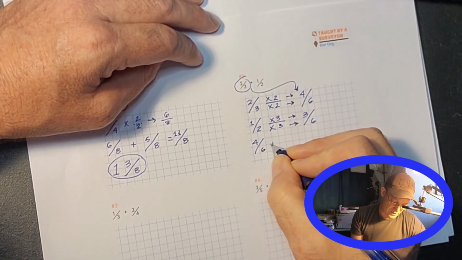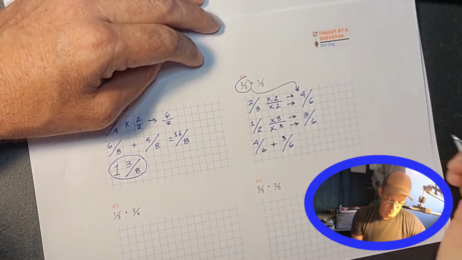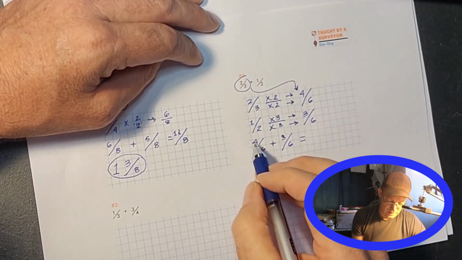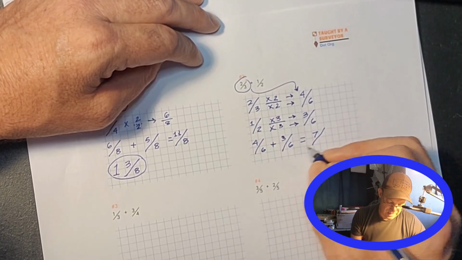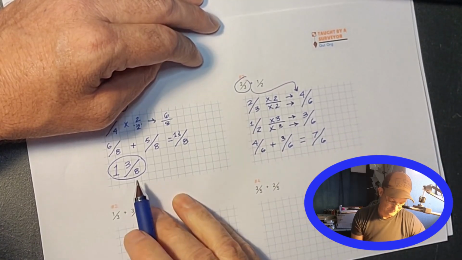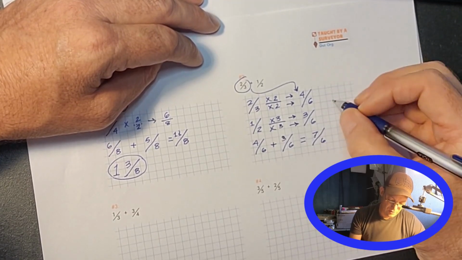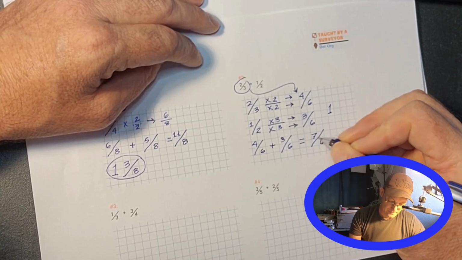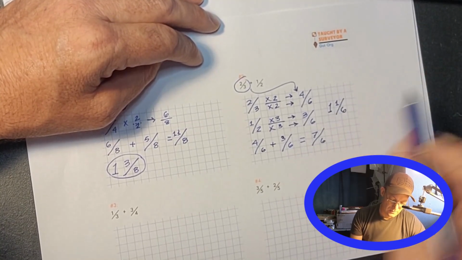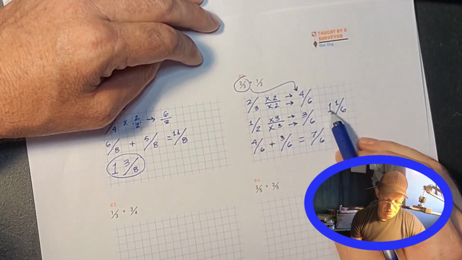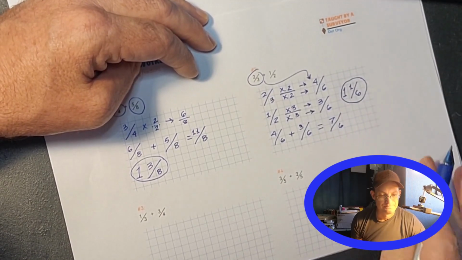So we have 4/6 plus 3/6 equals. We just add across the top, so the numerators add together to 7, and we carry over the common denominator, 7/6. Remember, this is an improper fraction, so we want to convert it. 6 goes into 7 one time with a remainder of 1, so that's 1 and 1/6. So 2/3 plus 1/2 is 1 and 1/6. This is the answer as a proper fraction.